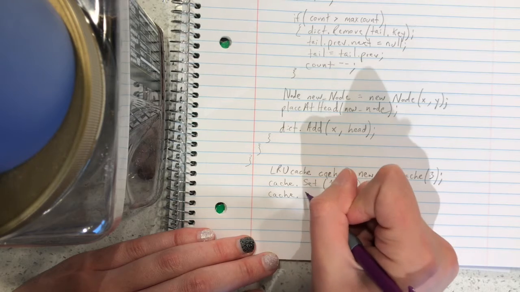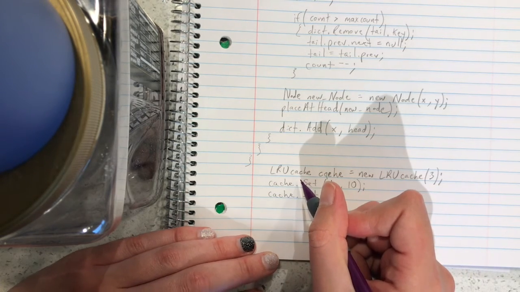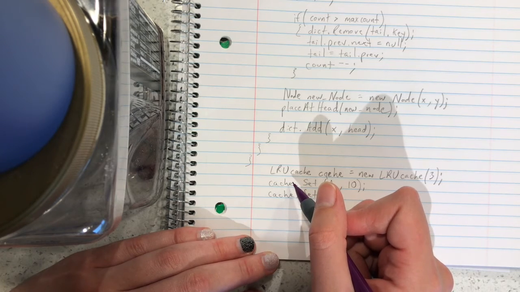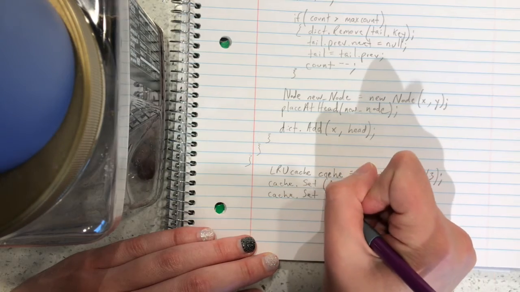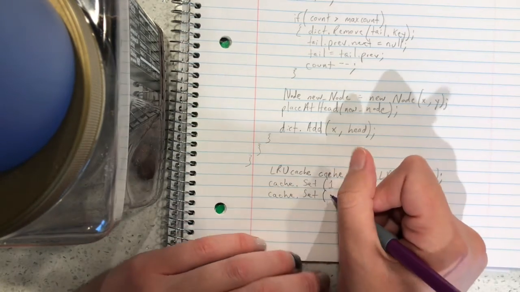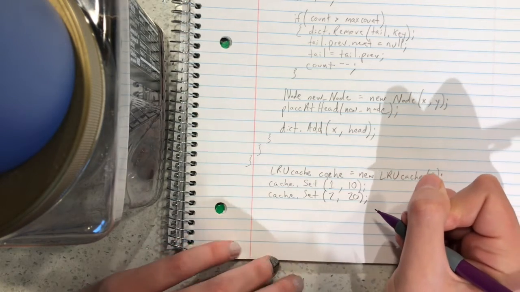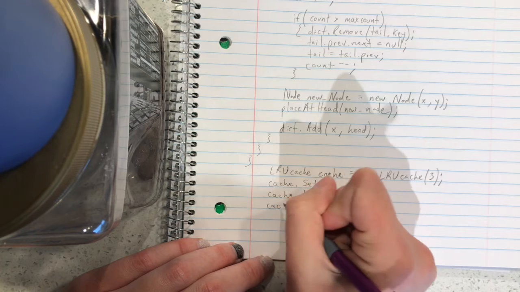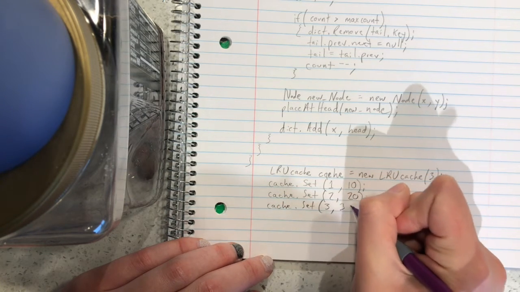Cache dot set, and this belongs in the static void main. This is our driver code that we're using here to interact with our LRU cache class. We'll set 2 and 20. We will set 3 and 30.